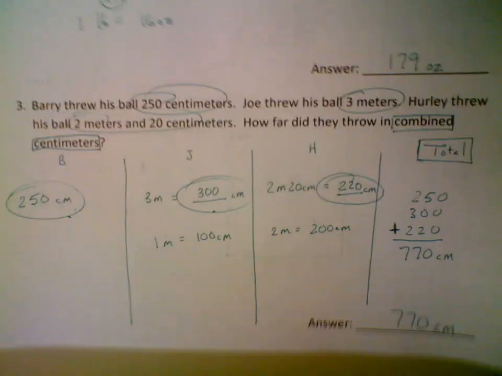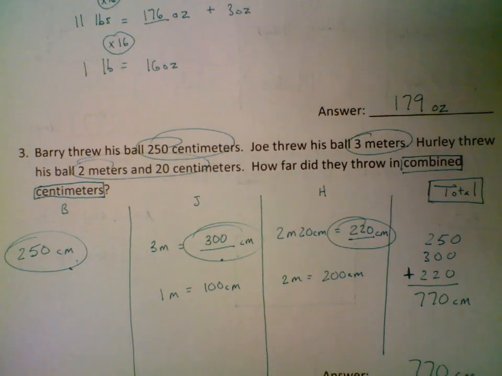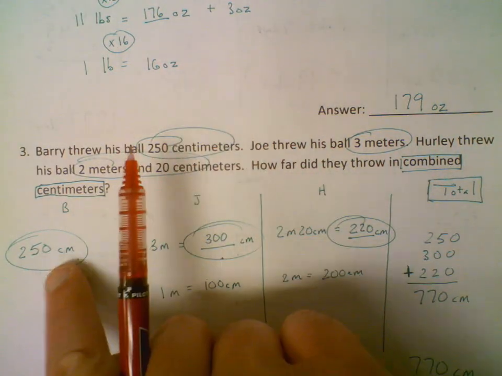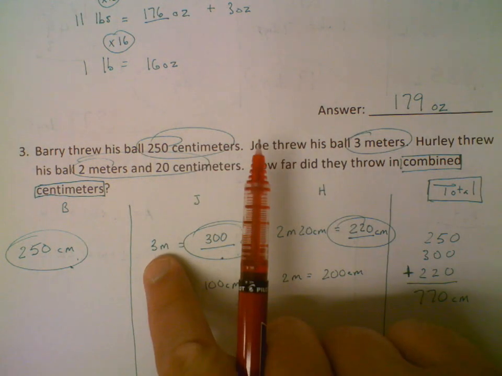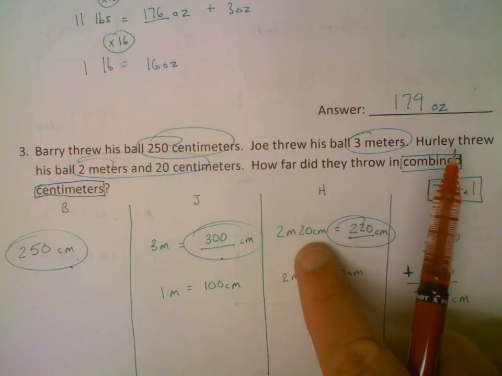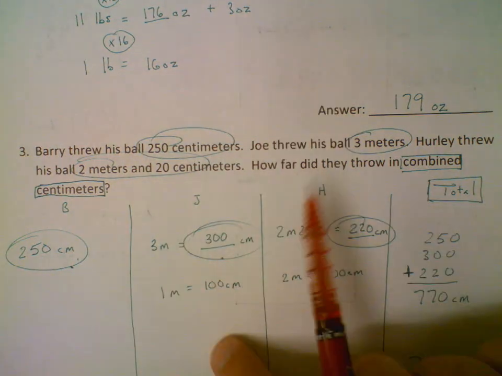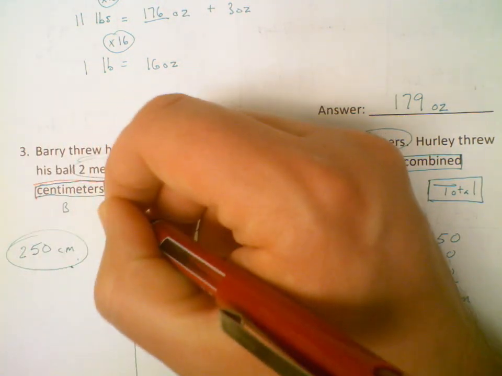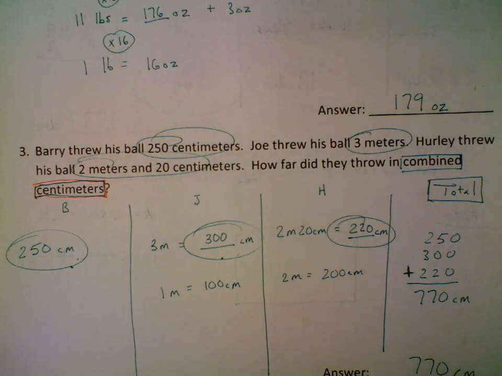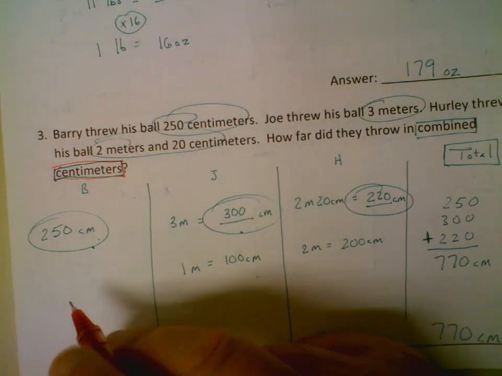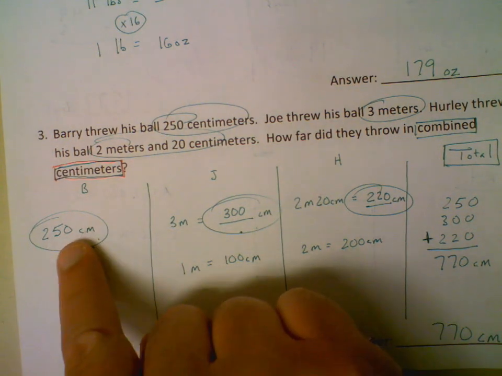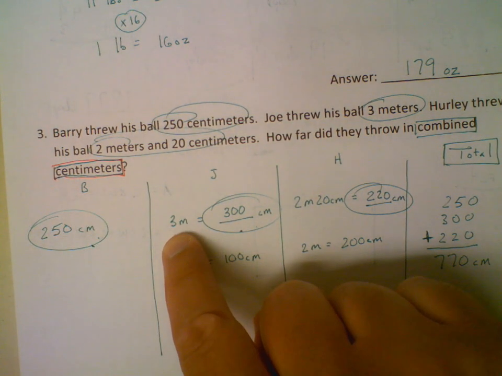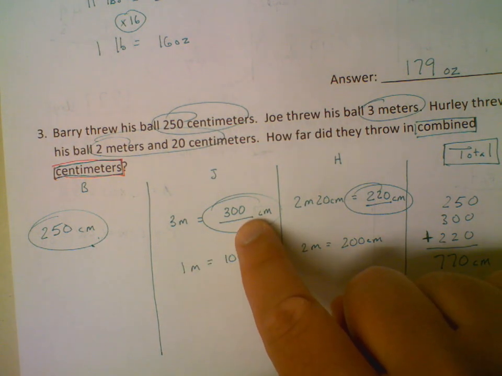Okay, then we had Barry and Joe and Hurley: 250 centimeters, 3 meters, and 2 meters, 20 centimeters. So I made some columns just to keep it organized. But the point was I had to go into centimeters, right? So the first one, well, that's easy. It's done for you. 250 centimeters, so I just circled that. That's a good answer. 3 meters, I converted to 300 centimeters.